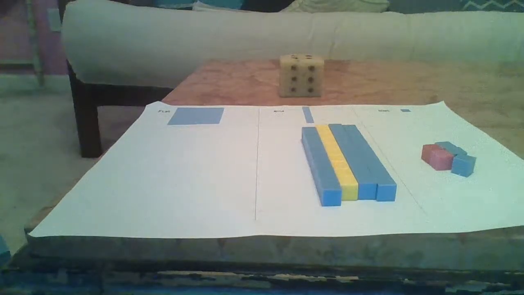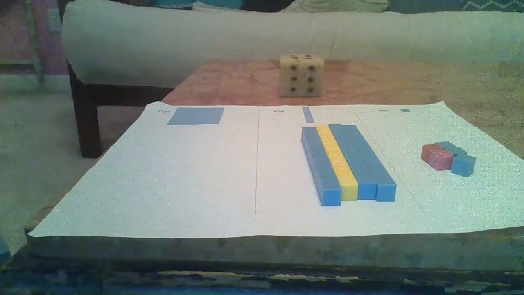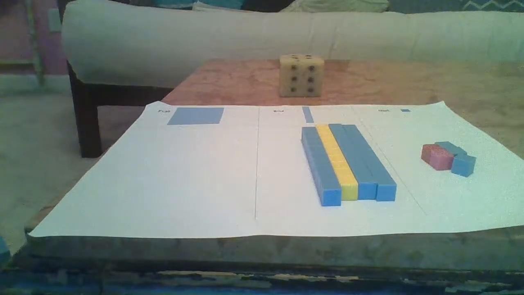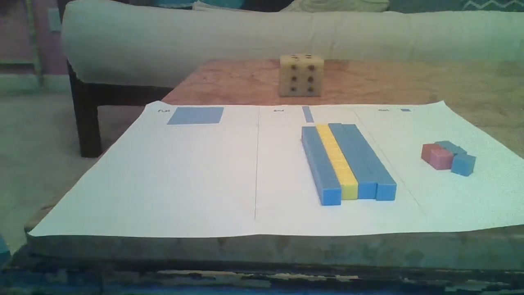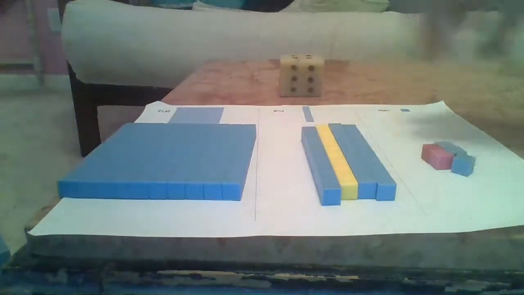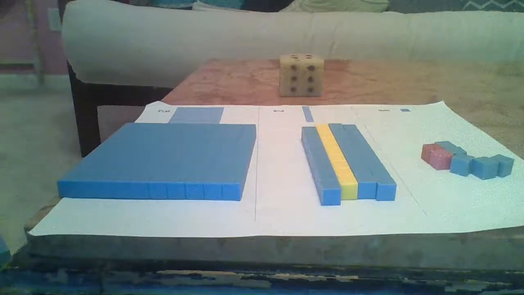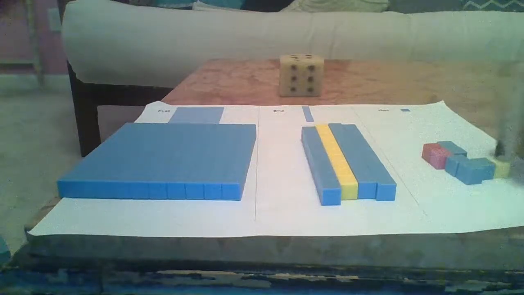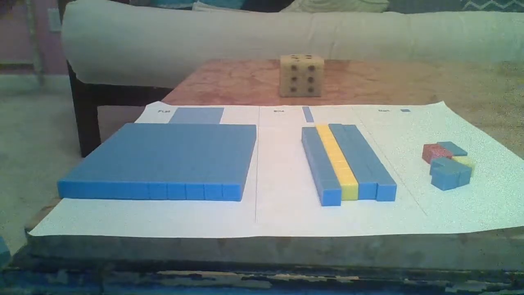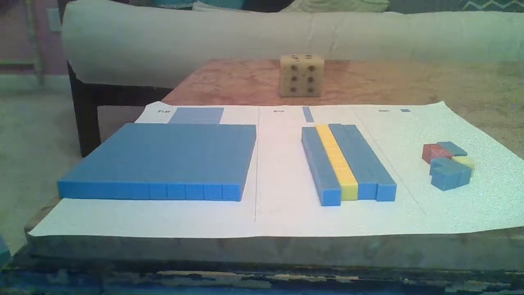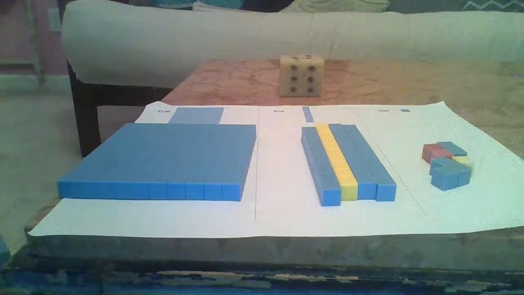Okay, great job. Okay, so now let's say Miss Taylor has 45 apples. I want to add 103 more. So I want you to show me what adding 103 more would look like. Okay, that is correct. So now we have 148.